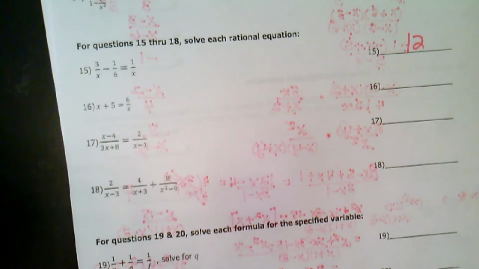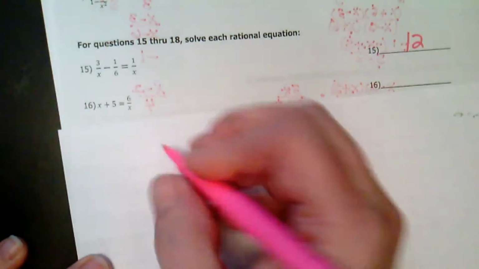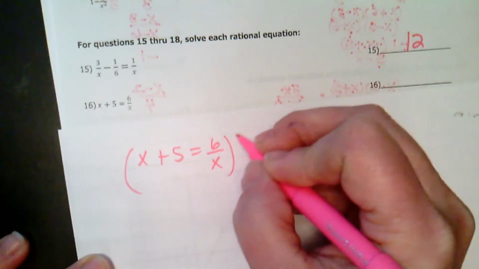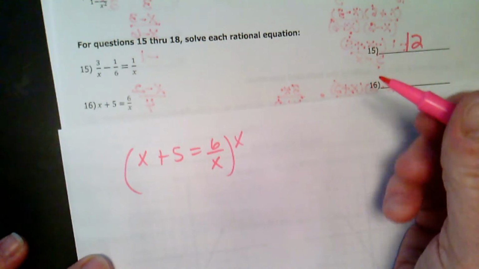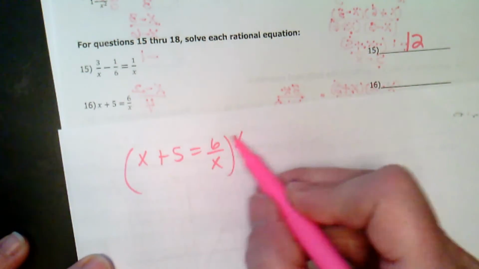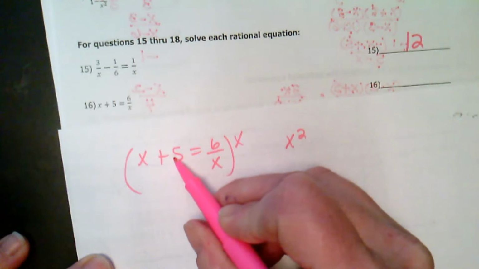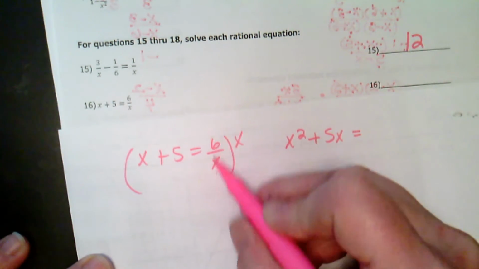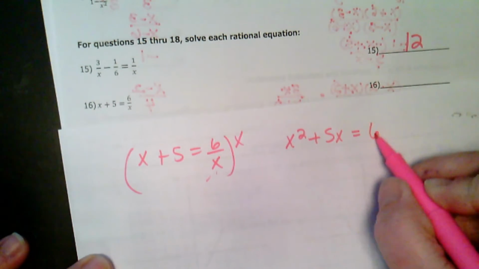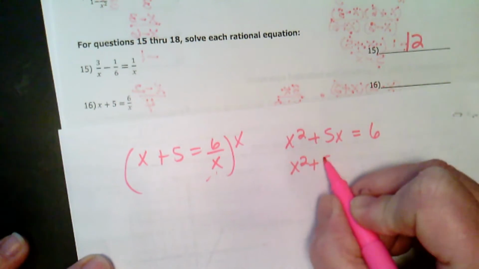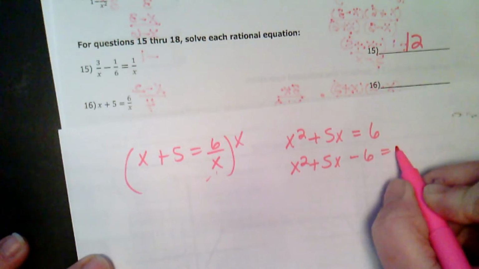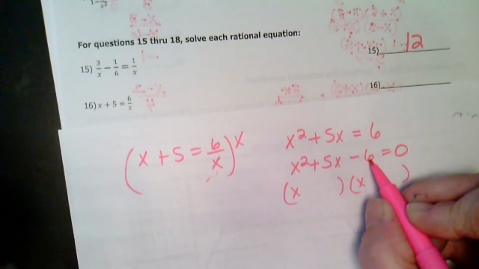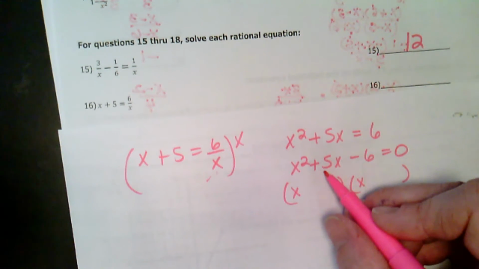Number 16. Same thing, we got a fraction there. Multiply by what would get rid of that fraction. So x times x is x squared. 5 times x is 5x. 6 over x times x, the x's cancel out and leave the 6. We're going to bring our 6 to the other side, and we're going to factor. So what multiplies to give you 6, adds to give you 5.